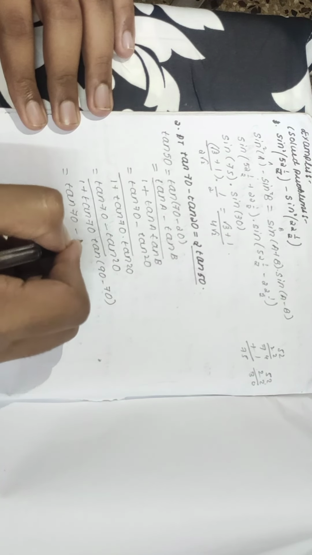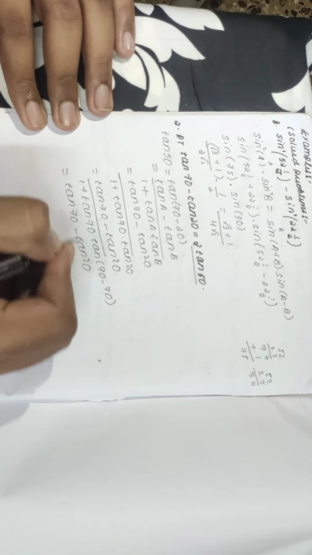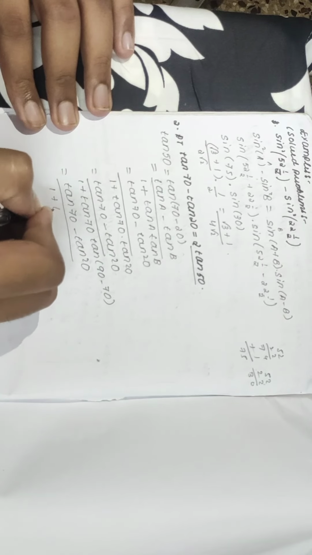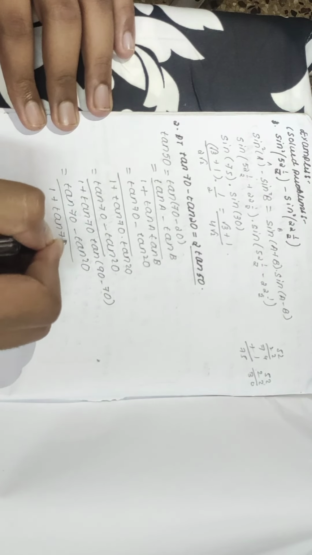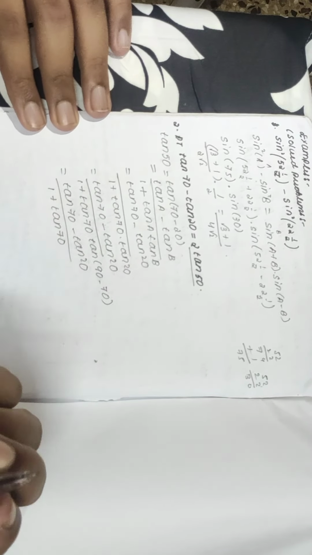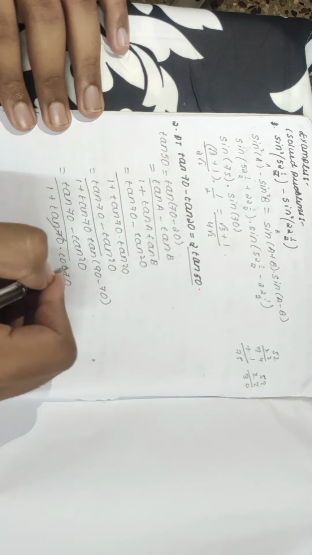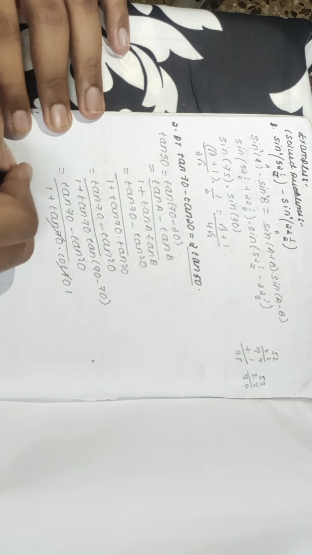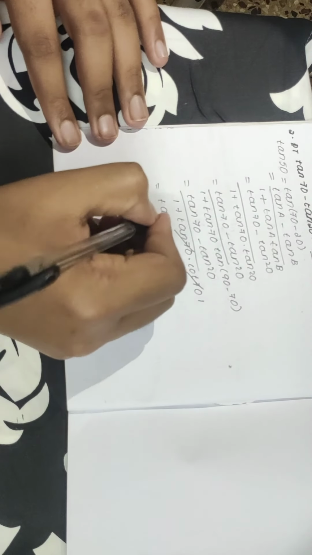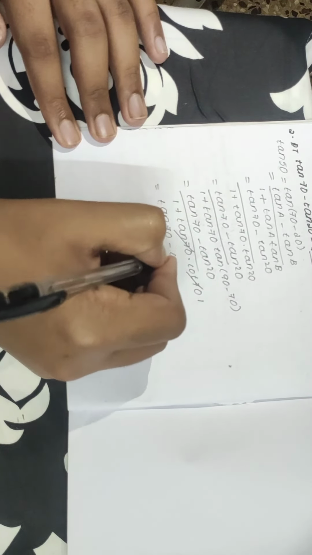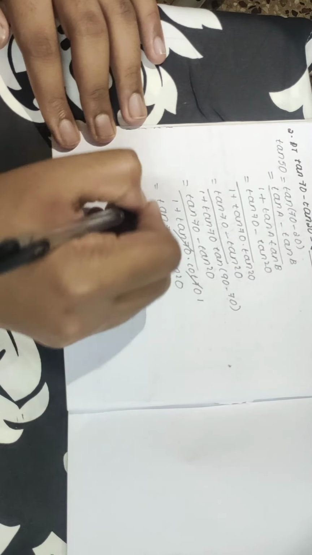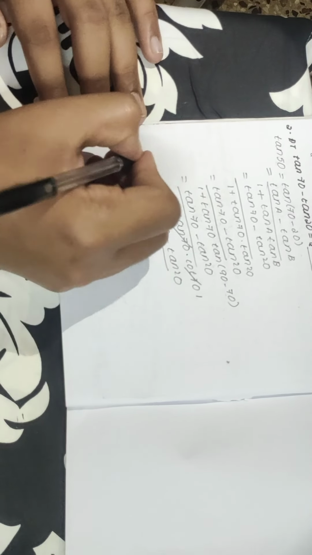Tan 70 minus tan 20 by 1 plus tan 70. Tan of 90 minus theta is cot theta, so cot 70. As tan and cot are reciprocals, they get cancelled and give 1. Tan 70 minus tan 20 by 1 plus 1.